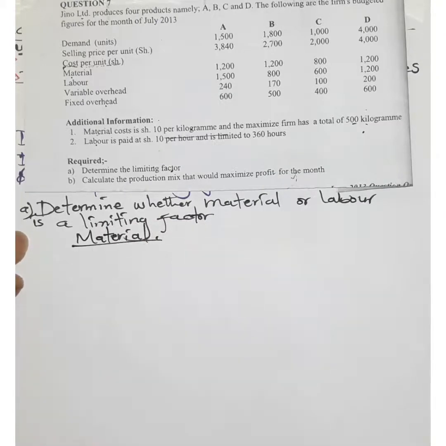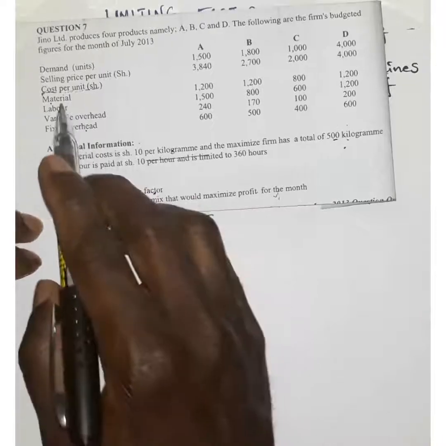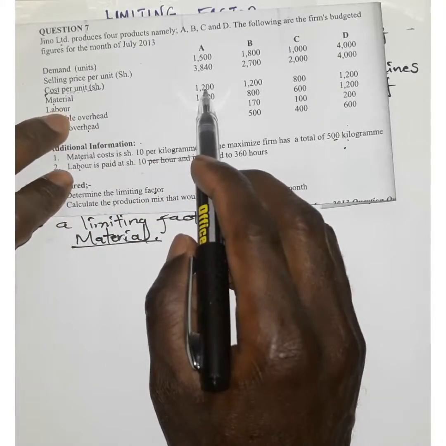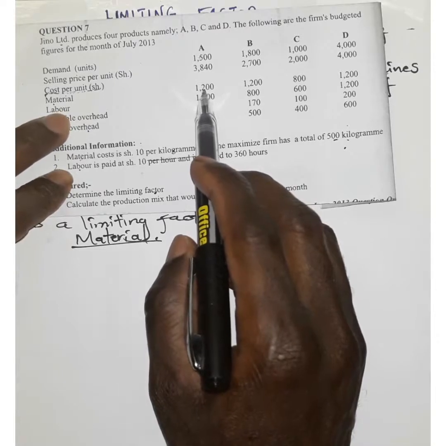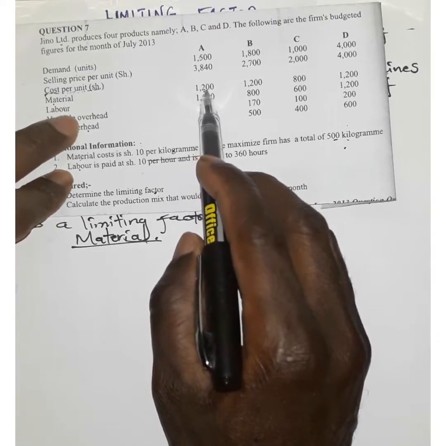When you're doing this, I want us to get what is known as the number of units. Under material, for product A we have 1200 units which was budgeted.